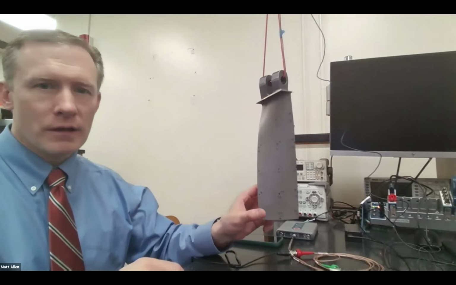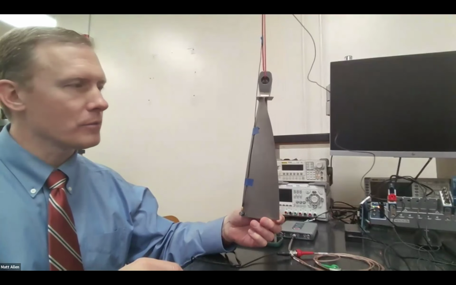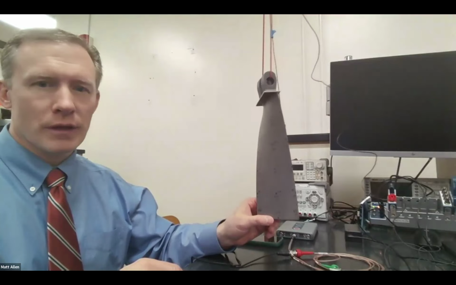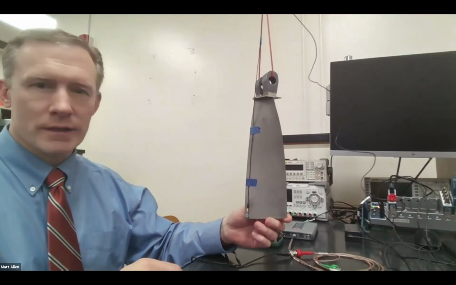So our test article here is a blade from a JT8D, I think it is, turbine engine. So a jet engine blade. It's hanging from bungee cords. We have one accelerometer on the end. Tape the cable down to try to keep from getting too much extra damping from the cable slapping around. And then we're using an impact hammer to excite this.